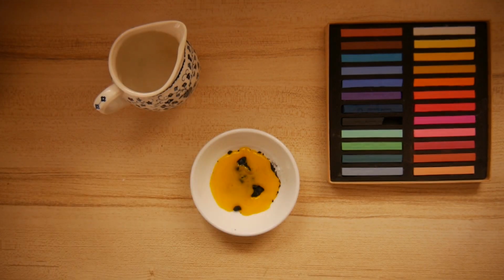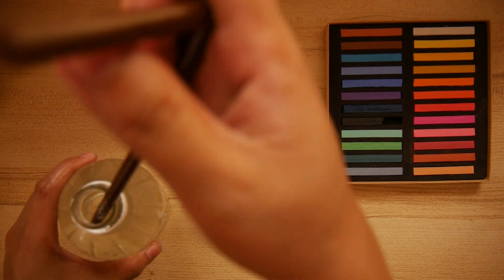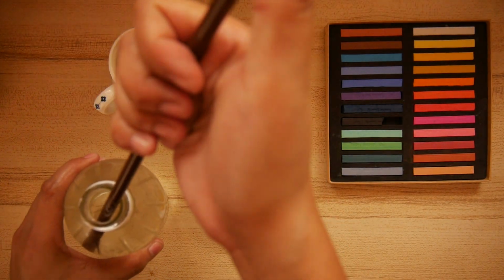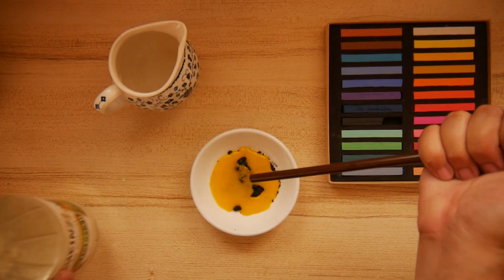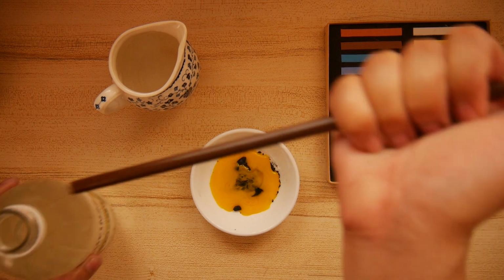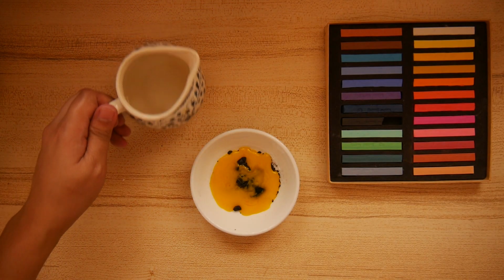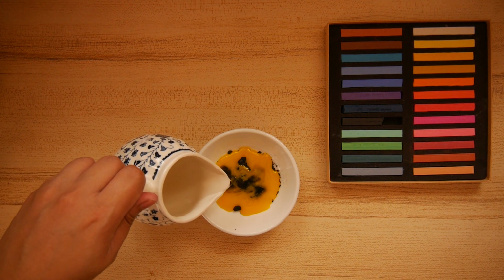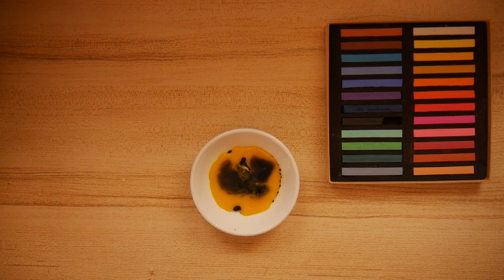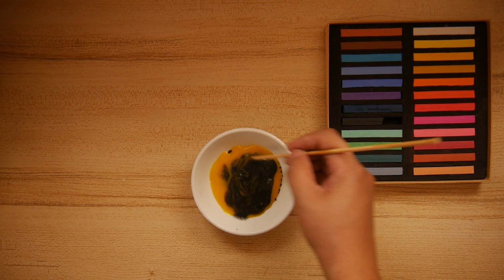Next, take some distilled vinegar and with a straw as my water dropper, I put 1 to 2 drops of vinegar in my egg yolk. Add a little bit of water and then mix.